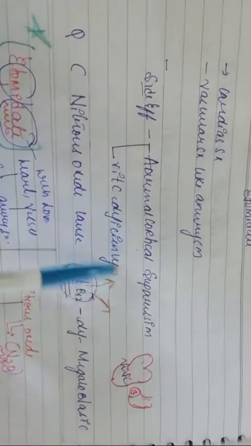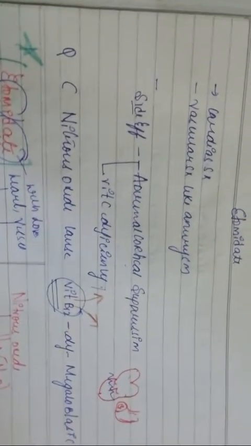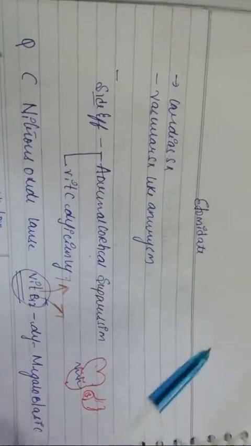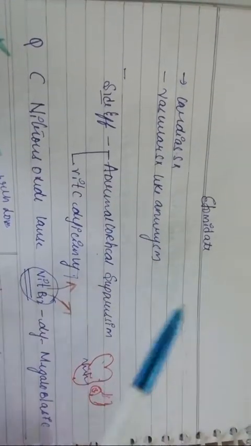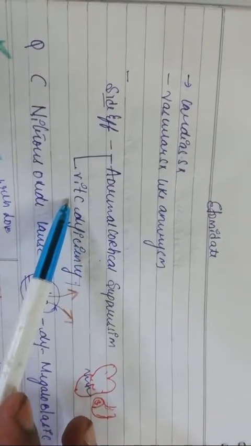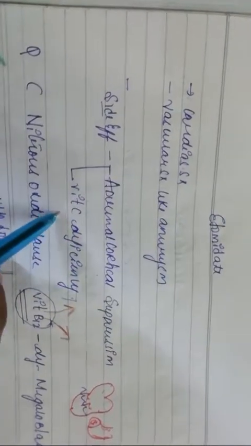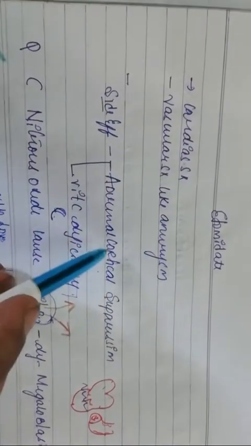We got a few side effects when we use Etomidate, and the side effects are adrenal cortical suppression, right? It also leads to vitamin C deficiency. So if you date a girl, you have to be very careful. You have to look at the coin. C for coin, in the sense of money, C for vitamin C, and the other C is for cortical suppression. So this is how we can remember the side effects of Etomidate.